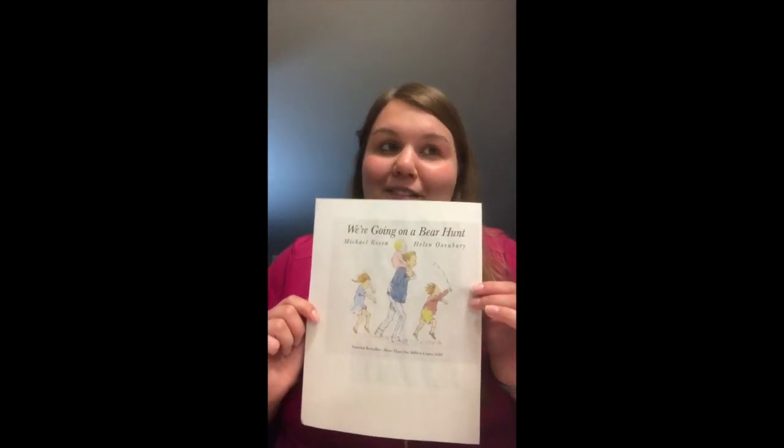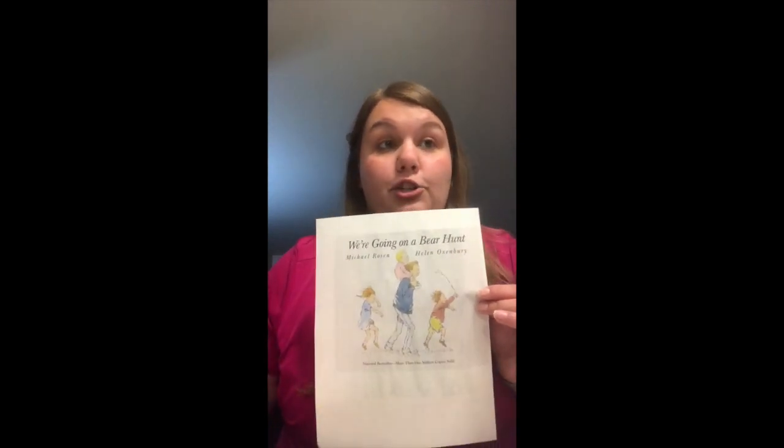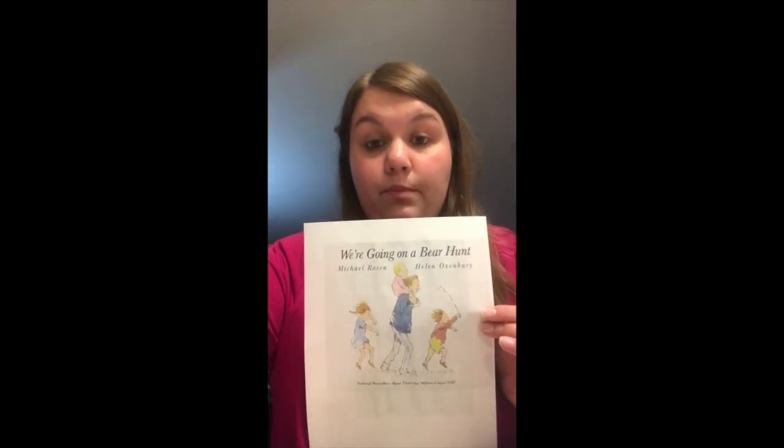By adding in the reading of a book, you are including the reading skills element. You can even include other learning strategies while you're reading to enhance the lesson and to enhance the language experience approach.